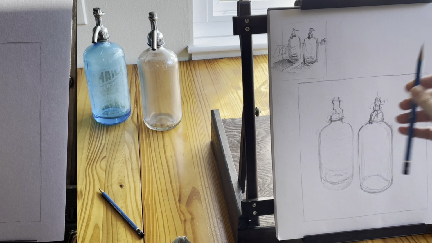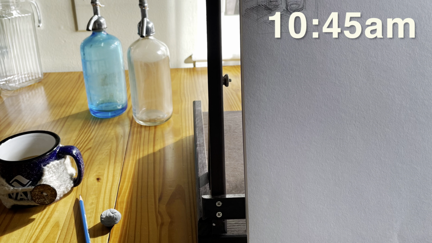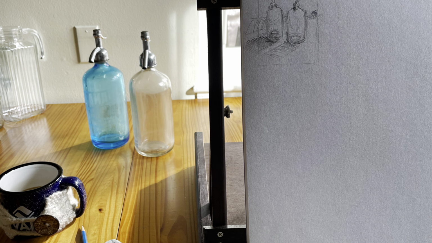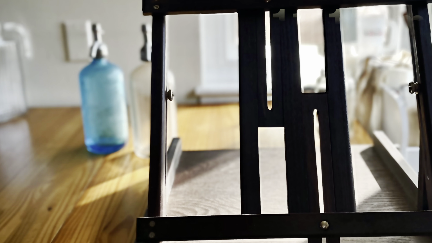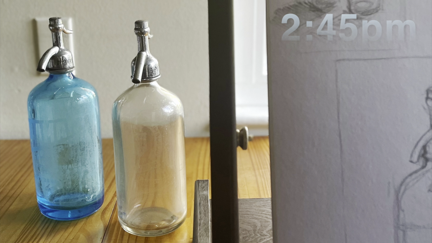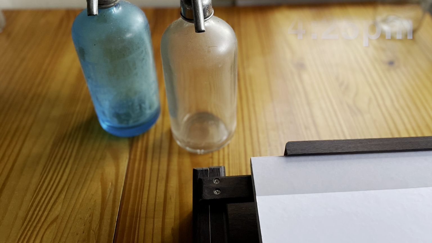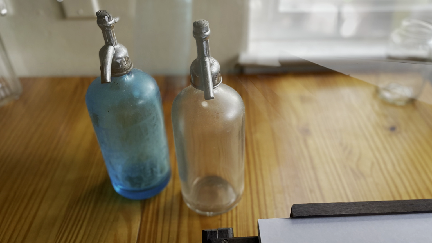I took photos at different times of day to confirm the time of day that I would work on the still life. And as you can see, from 8:30 in the morning till about mid-morning and then on to noon, the light changed each hour. Mid to late afternoon is when the sun was disappearing from this side of the studio space.